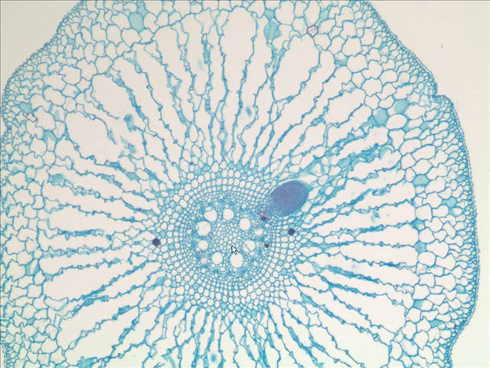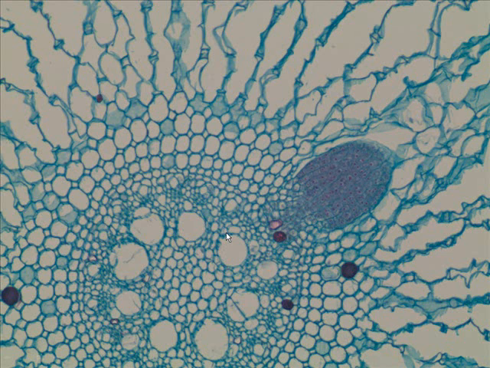No central cylinder. Instead, what's at the center? What kind of tissue is this? That's right. Most abundant tissue in plants called parenchyma. What do we call this region of inner parenchyma? That's right, the pith. Let's take a closer look.